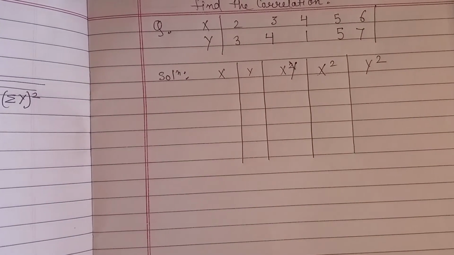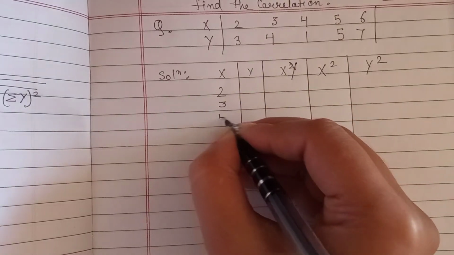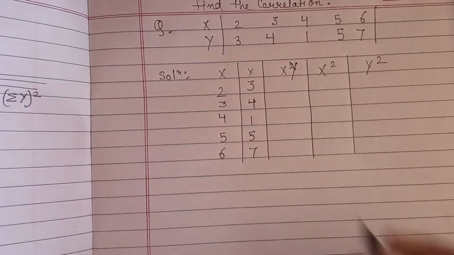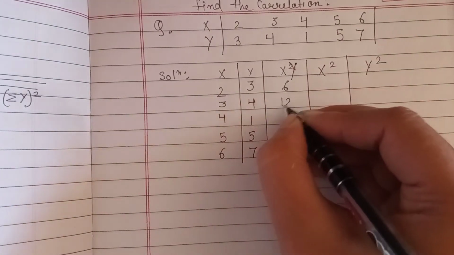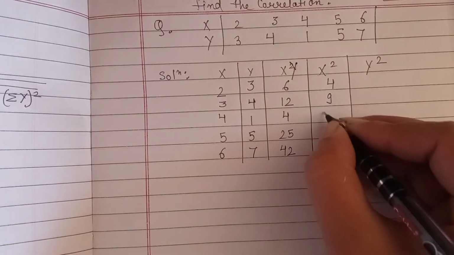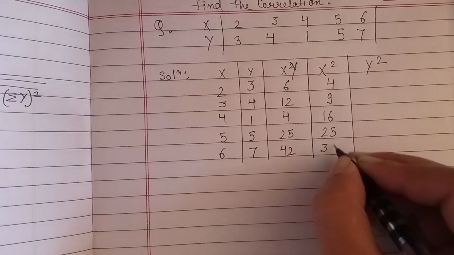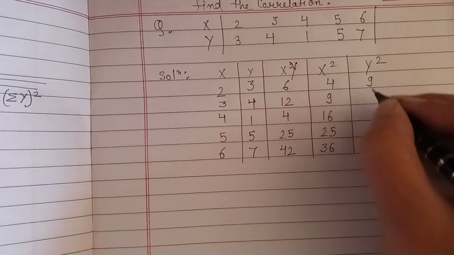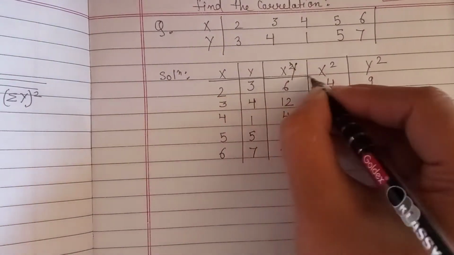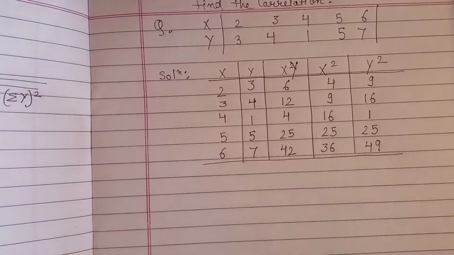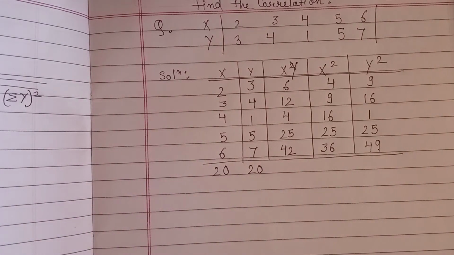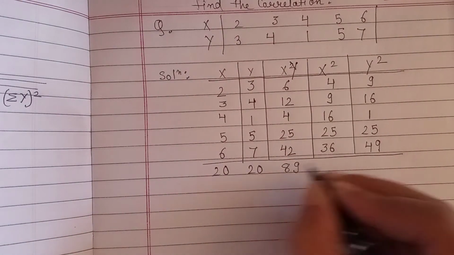Now what we will do afterwards, x is 2, 3, 4, 5 and 6, y is 3, 4, 1, 5 and 7, x into y is 6, 12, 4, 25, 42, x square is 4, 9, 16, 25, 36, and y square is 9, 16, 1, 25, 49. So if we find the sum of all these values, here we will get 20, here also we will get 20, and this value after addition we will get 89.